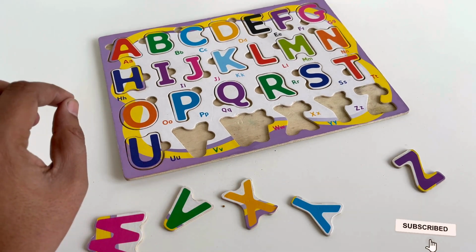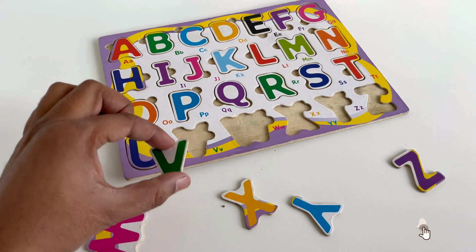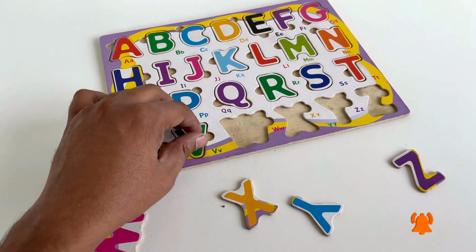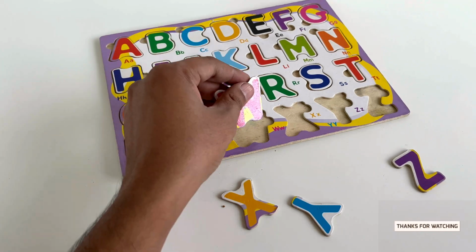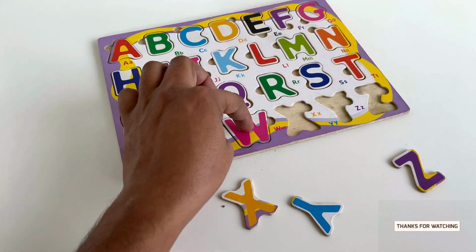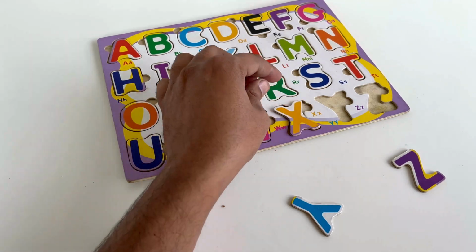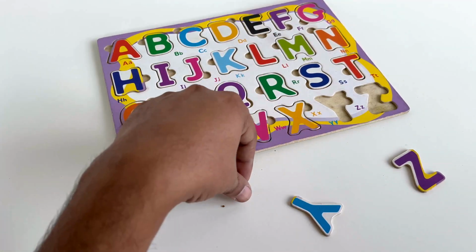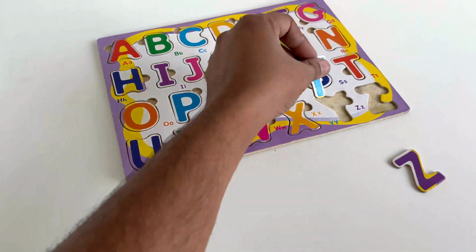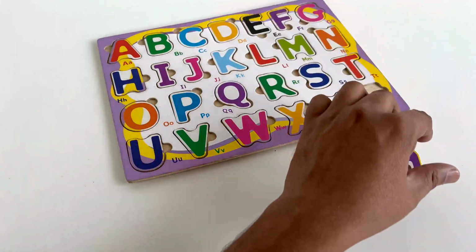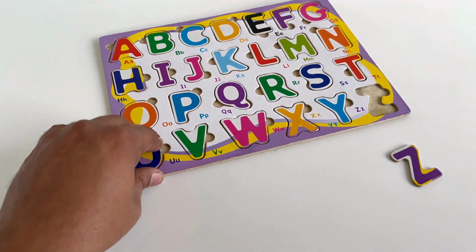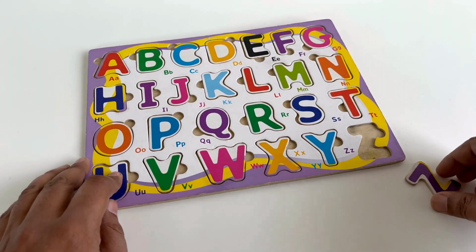So after U, it's a time for V. So V would be coming in here. After V, it's Y. So Y will be coming here, and in the end, after Y, it will be Z.